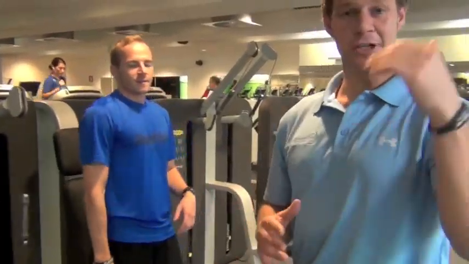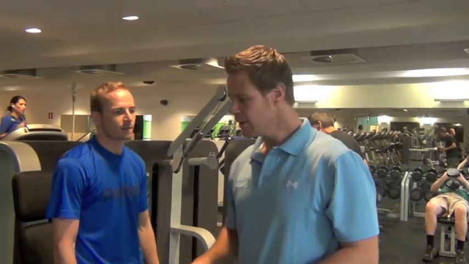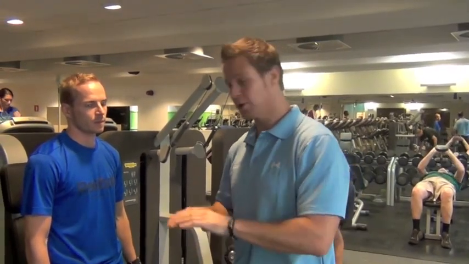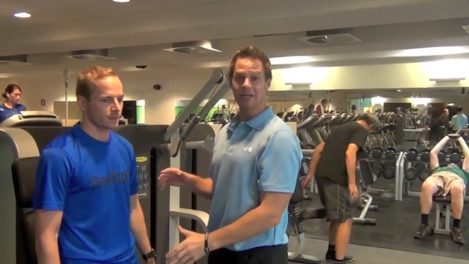So as you can see, by changing the beginning position, changing the triangulation of the exercise, either the horizontal, the direction, or the verticality, you totally change which muscles are playing the game.